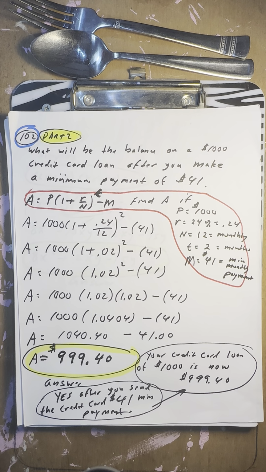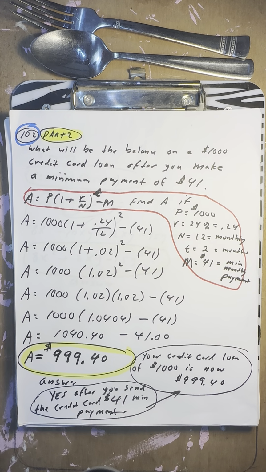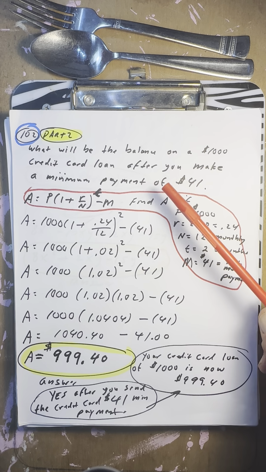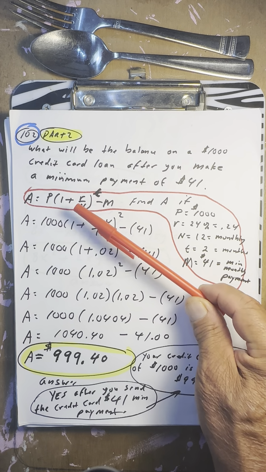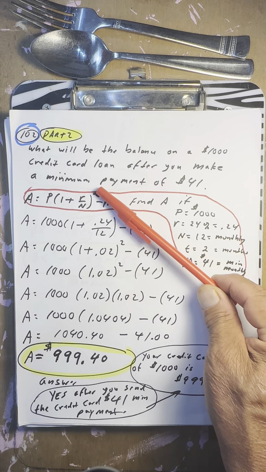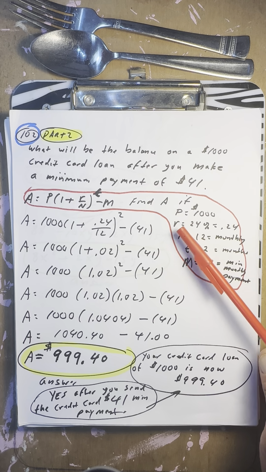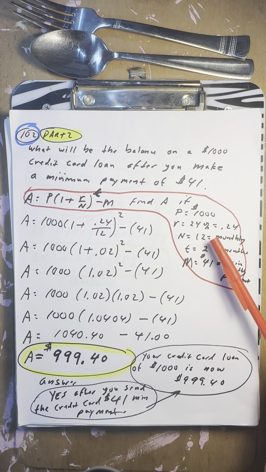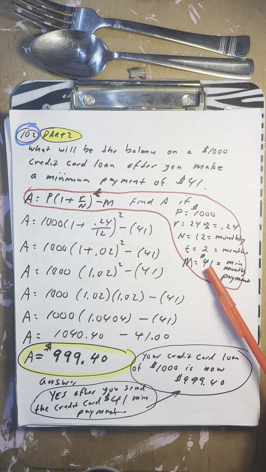All right. What will be the balance on a $1,000 credit card loan after you make a minimum payment of $41? So you get a $1,000 loan on your credit card, great, and you make a minimum payment of $41. What's going to happen? So here's the formula: P times (1 plus R over N) to the T, minus M. So these are the numbers. $1,000, 24% is 0.24. Months is 12. Time is 2 months. And minimum payment, $41.